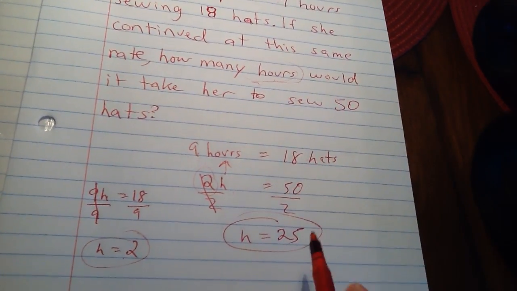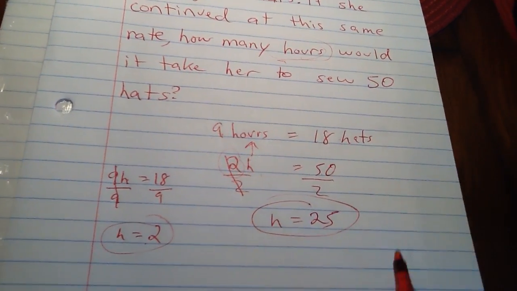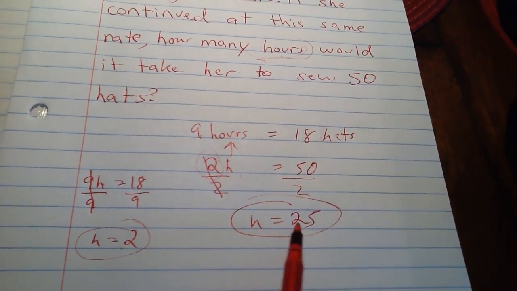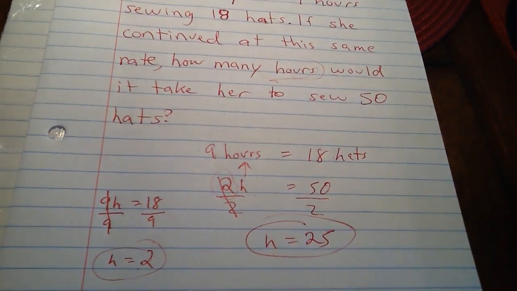We've got to find out how many hours, so the h is unknown. We don't know how many hours it's going to take, but we can solve that in equation form and get 25 hours.